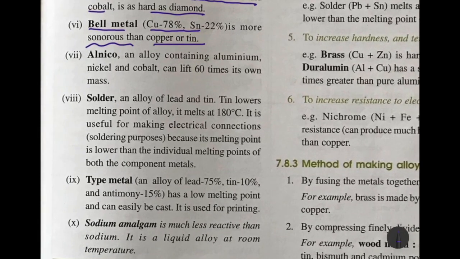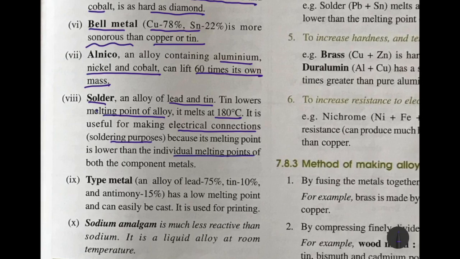Alnico is an alloy made up of aluminium, nickel and cobalt, and it has very high tensile strength. It can lift 60 times its own mass. Solder is an alloy of tin and lead. Tin lowers the melting point of the alloy. It melts at 180 degrees Celsius. It is used for making electrical connections, for soldering purposes, because its melting point is lower than the individual melting points of both the component metals.